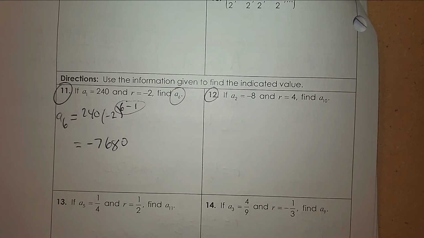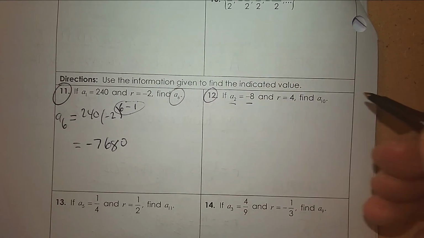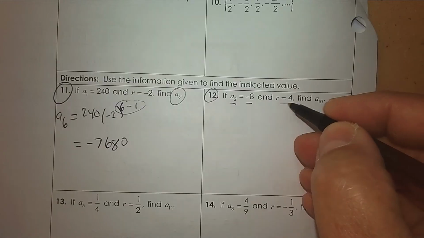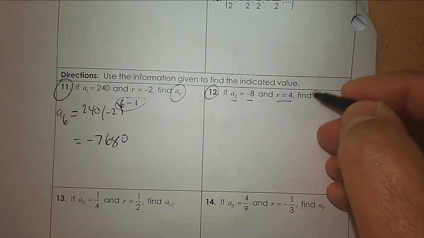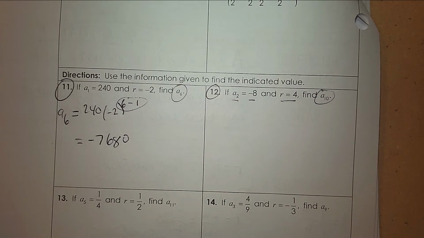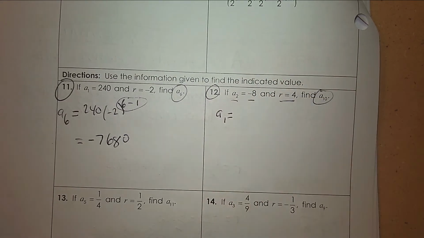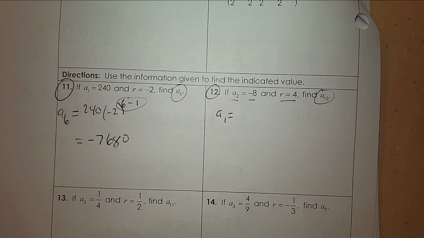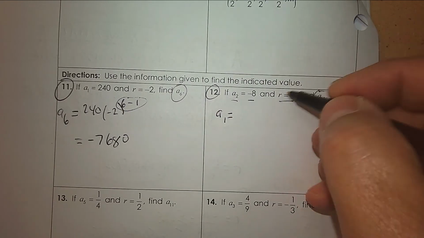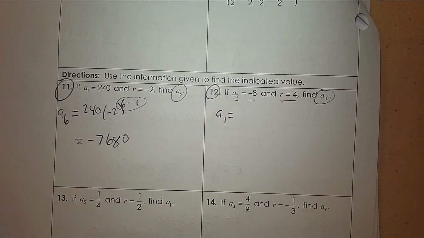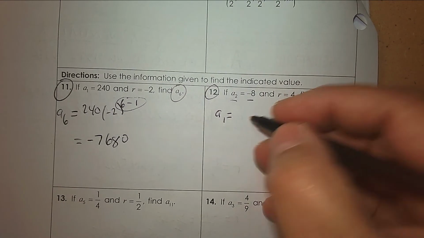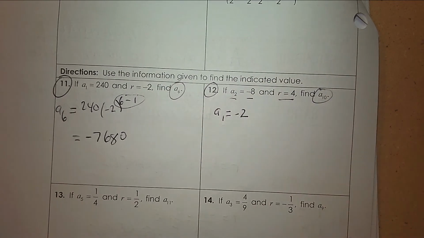In number 12, it tells you the second term is -8, and the ratio is 4. Could you find the 10th term? So I want you to think, if you know the second term and the common ratio, how would you find the first term so you could use your formula? Divide, right? Instead of multiplying by 4, if I'm going backwards, I divide. So what's the first term then? It makes sense because -2 times 4 is -8. It fits. So the first term is -2.